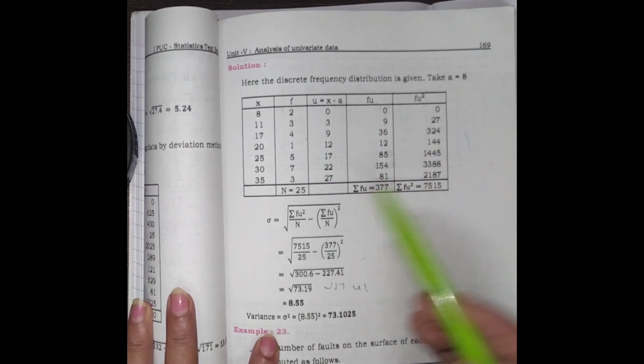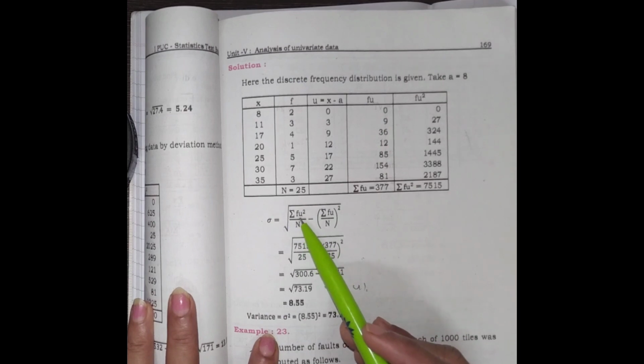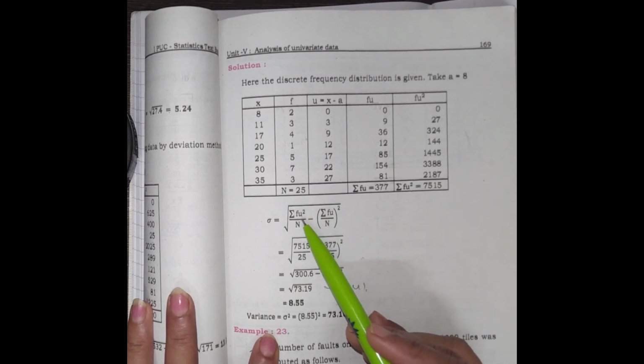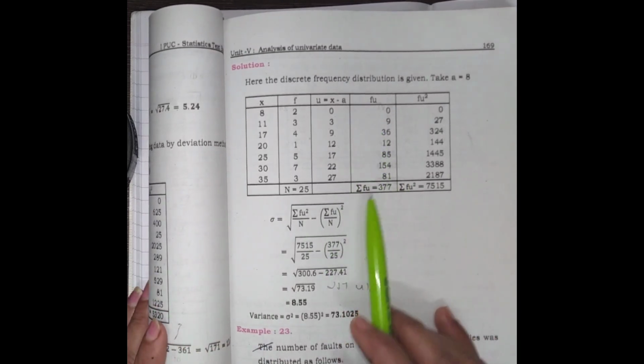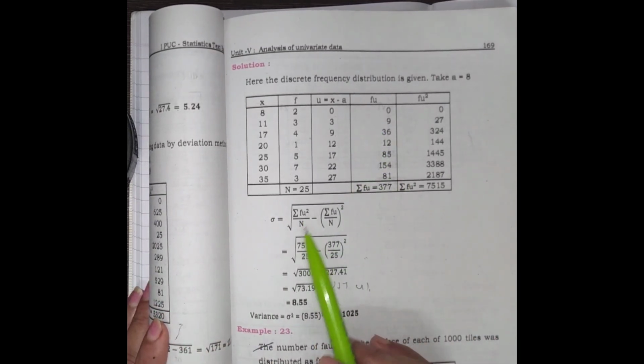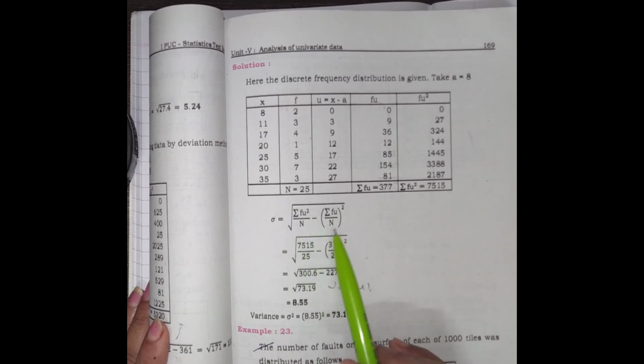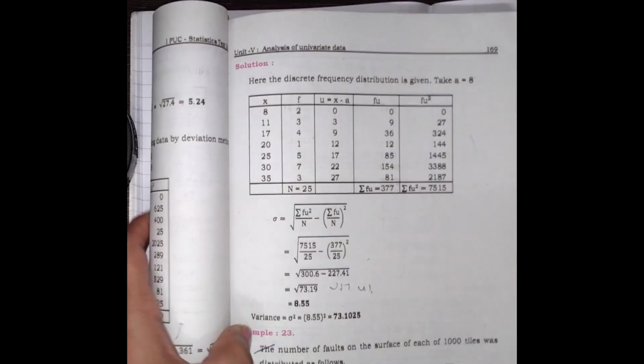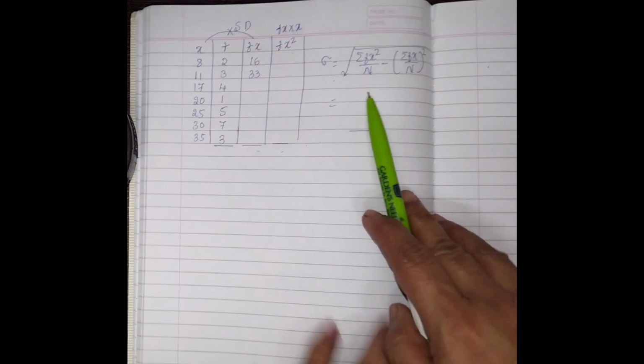Then fu square. In place of what I showed you, summation of fx square divided by capital N minus summation of fx divided by N whole square, they considered it as u: summation of fu square divided by N minus summation of fu divided by N whole square. Okay, it is better you use this formula only.